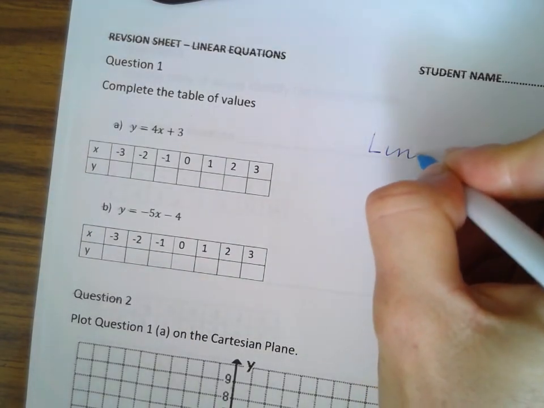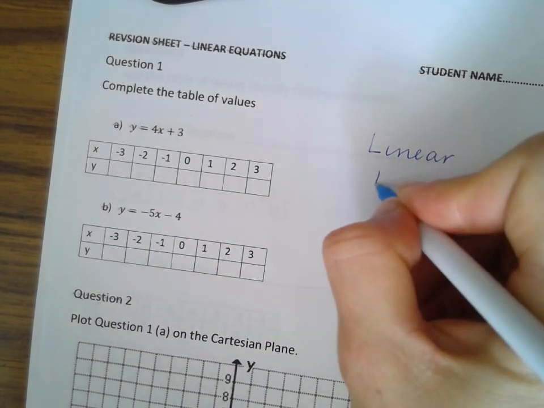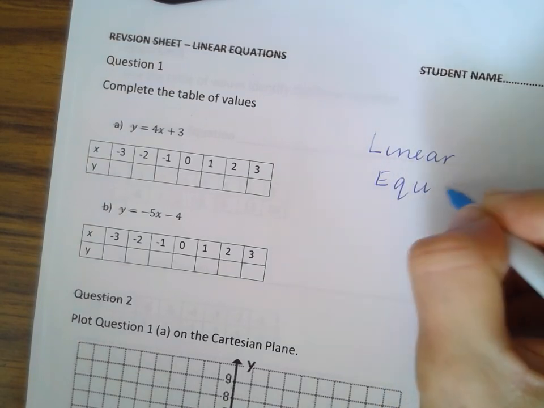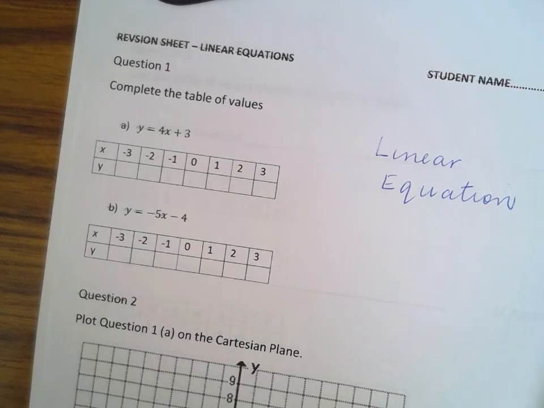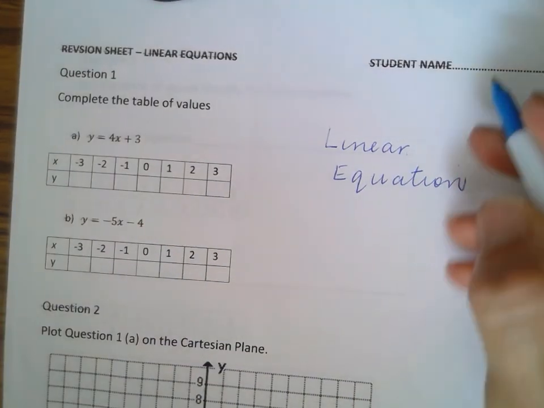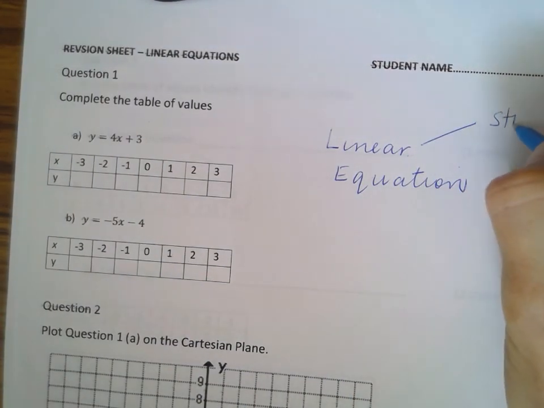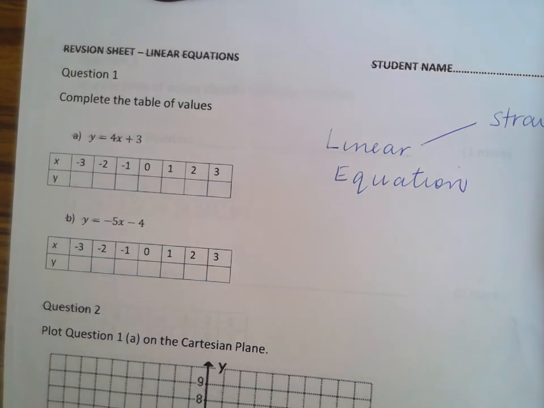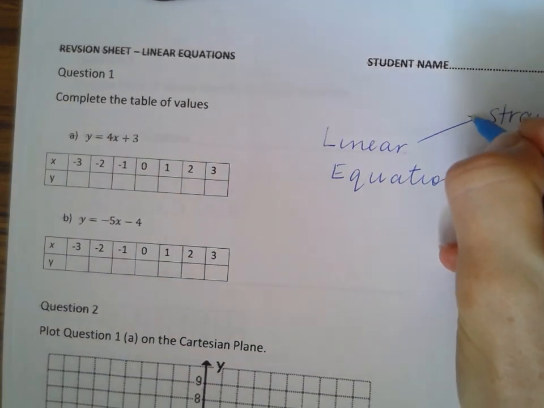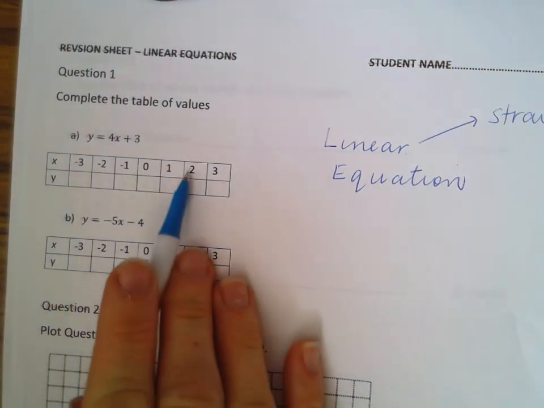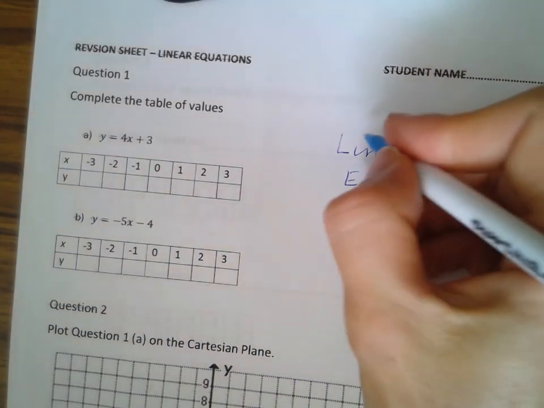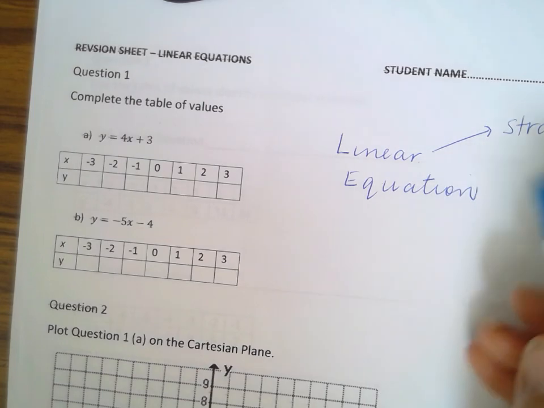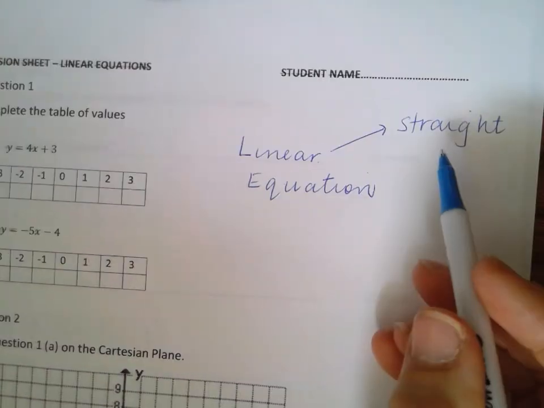Okay, so you need to remember that the term linear equation, we've learnt that linear means straight. So when we plot a linear equation or a set of values to represent a linear equation on a graph, it should come out as a straight line on our Cartesian plane.